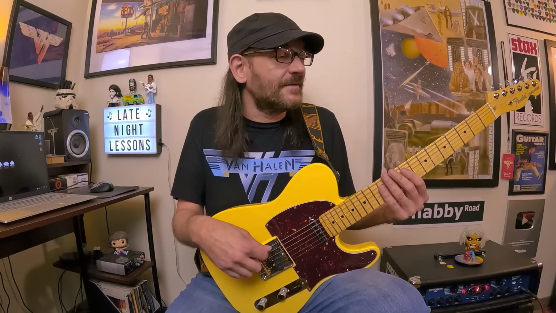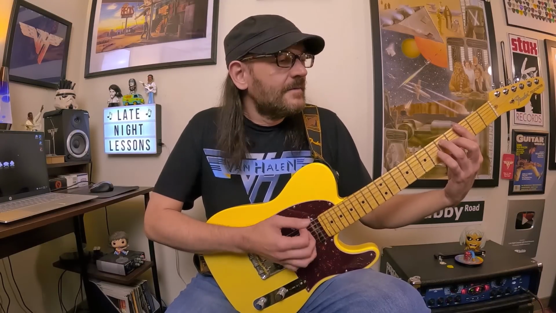So to get started here, we're going to investigate targeting what I was talking about earlier that came from Randy when I was a student at AIM. And that's just targeting the 3rd and the 7th. We're just going to look at a 1-4-5 progression. But instead of playing these big giant G7, C7, and D7 chords, we're just going to play 2 notes.